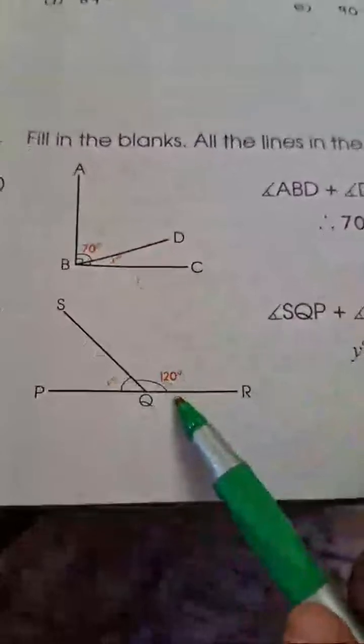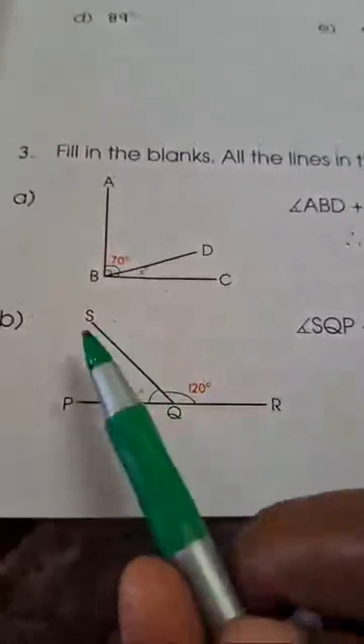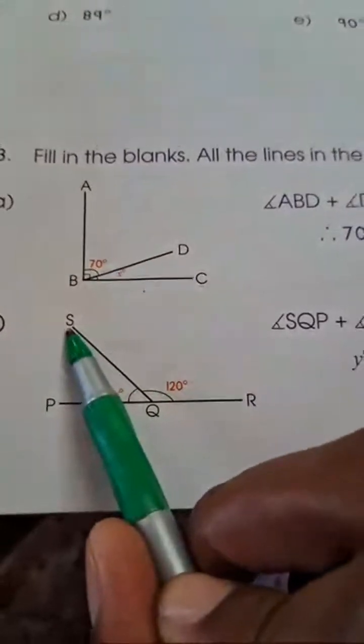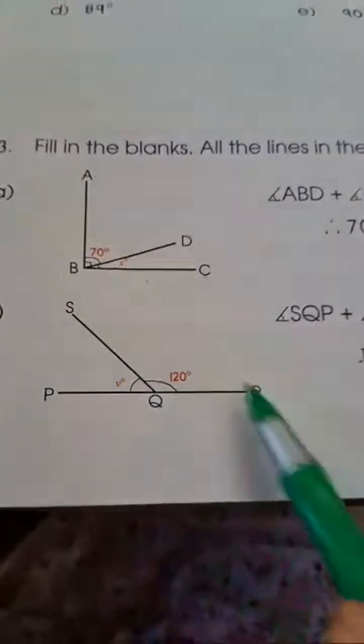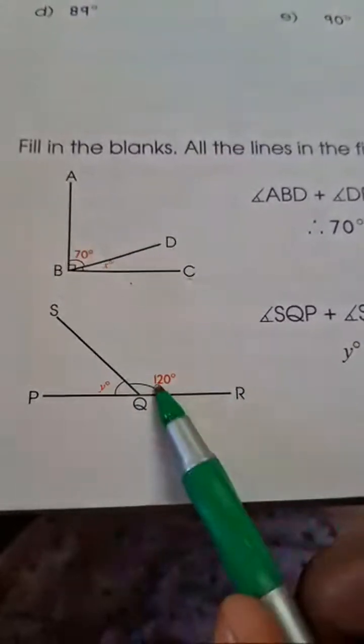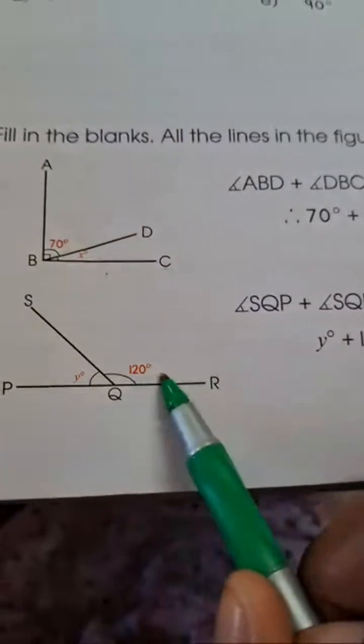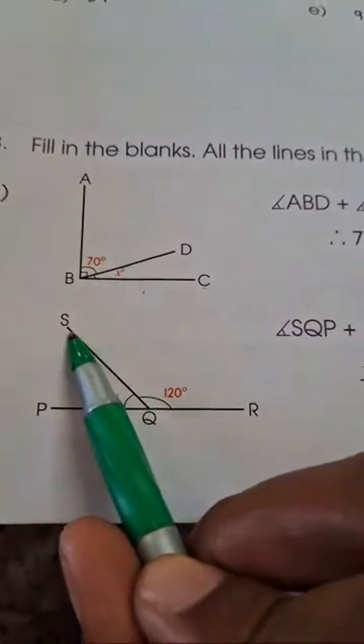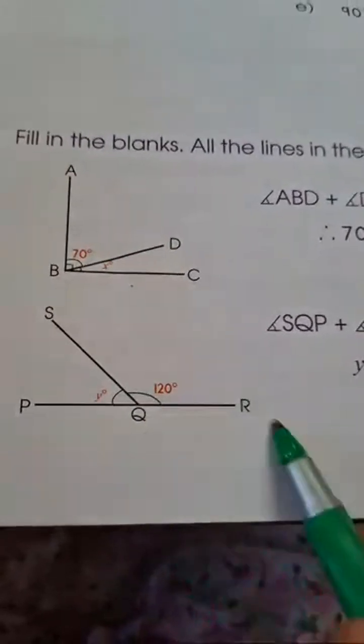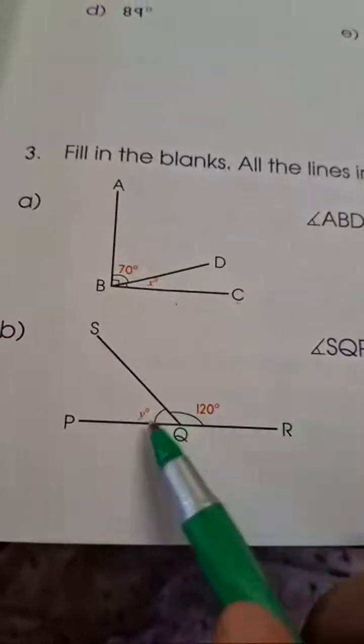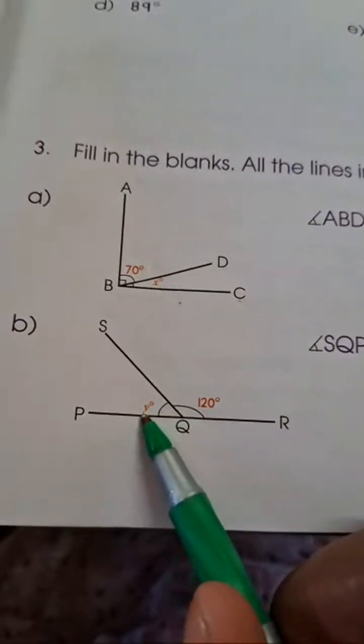Alright, we know that angle on a straight line equals 180 degrees. But we only get the size of angle SQR, and angle SQR equals 120 degrees, right? So if angle SQR equals 120 degrees, then what is angle Y? How are we going to find angle Y?